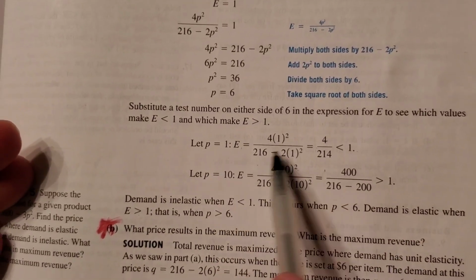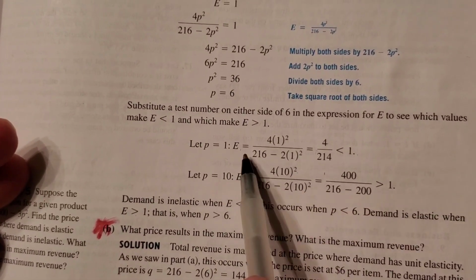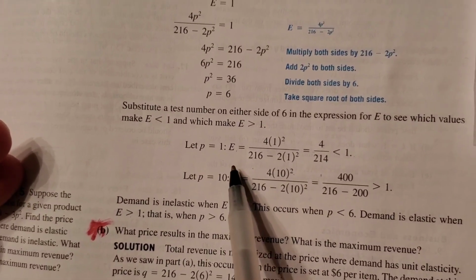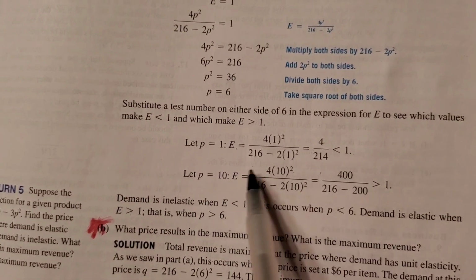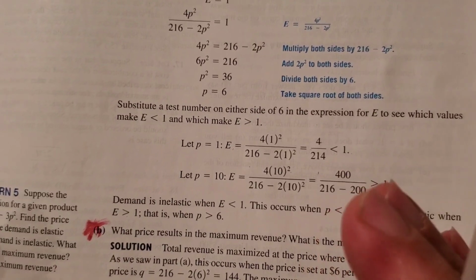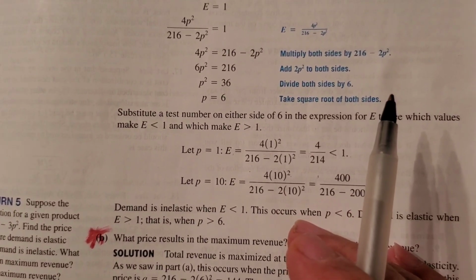If it's 2, it's the same way. If it's 3, the same way. 4, the same way. As long as it is smaller than 6, you will get capital E smaller than 1. Therefore, the demand is inelastic.